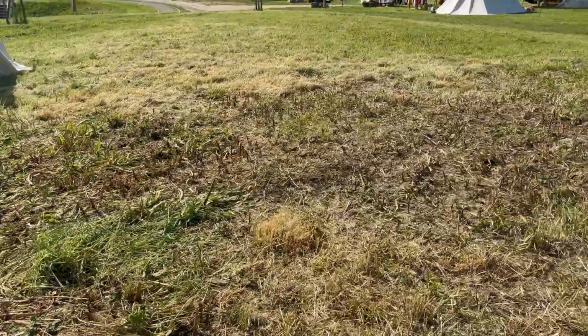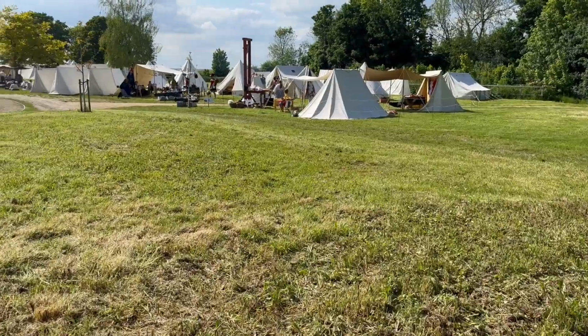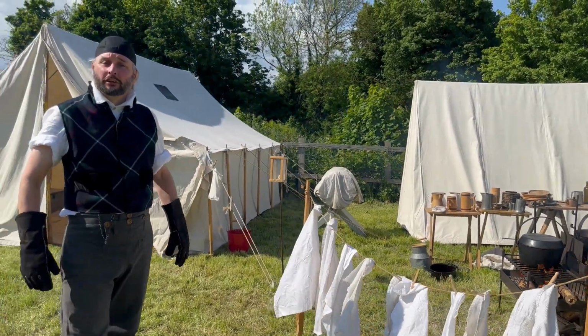Let's go to other camps now. Of the wagon train and the 71st Highland Light Infantry.